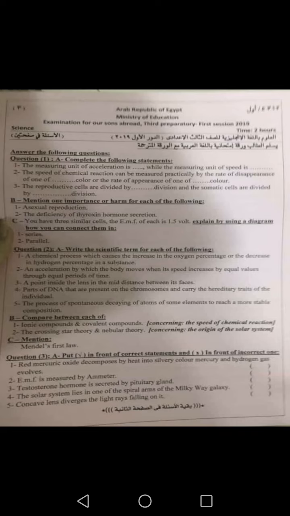Put right in front of the correct statement and wrong in front of the incorrect one. Red mercury oxide decomposes by heat into silvery color mercury and hydrogen gas evolves. Wrong, because oxygen gas evolves. EMF is measured by ammeter. Wrong, EMF is measured by voltmeter. Testosterone hormone is secreted by the pituitary gland. Wrong, by the two testes.